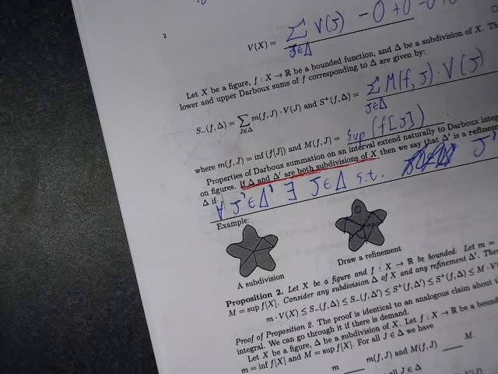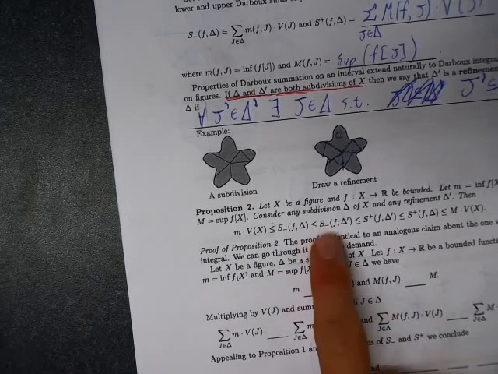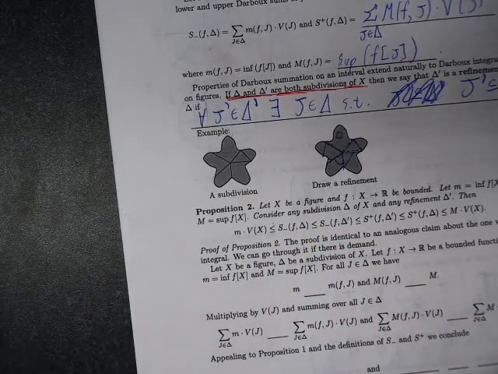I mean, that makes reasonable sense, yeah? So all of the properties that you know are true are still true. For instance, I think this summarizes 3 different propositions that we proved about Darboux summation and refinements of subdivisions in our work.